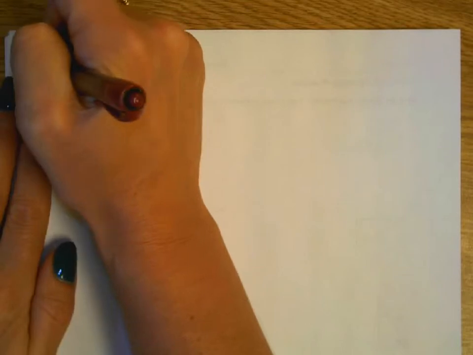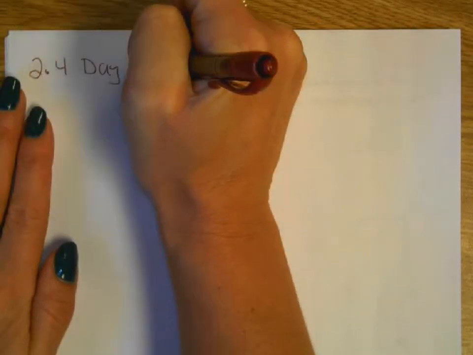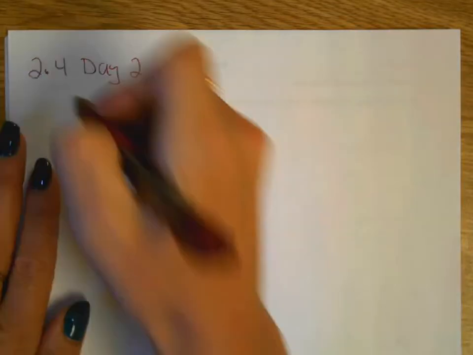Okay, here we are, 2-4 day 2. You might hate me today, but that's okay, because I am going to give you some super shortcuts for the mean, variance, and standard deviation that you just learned to do the long way.